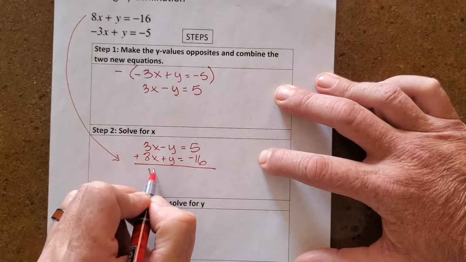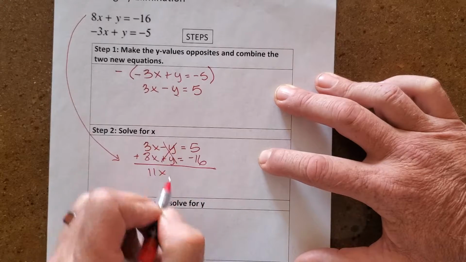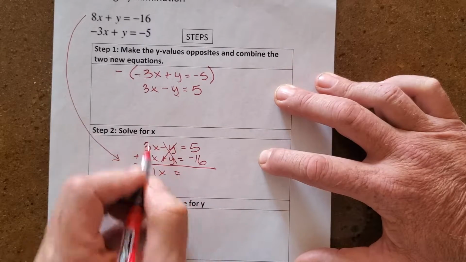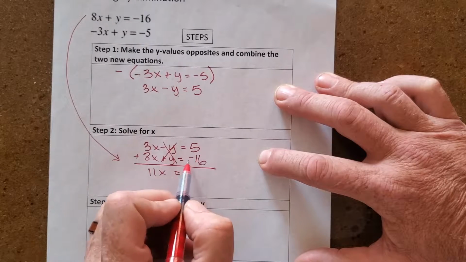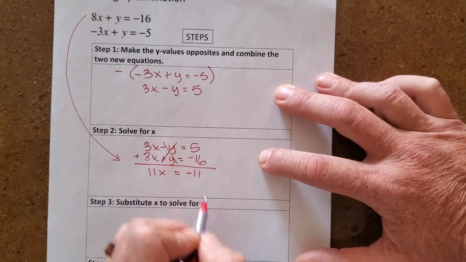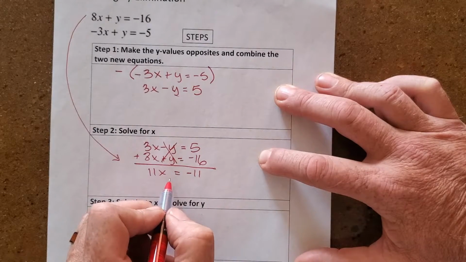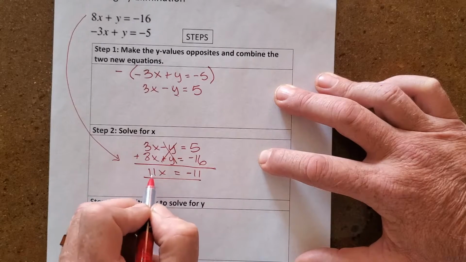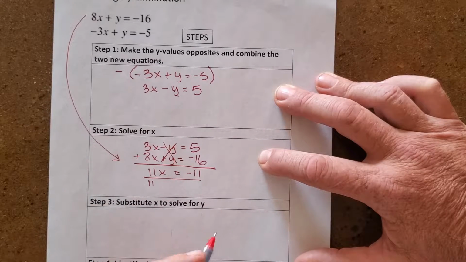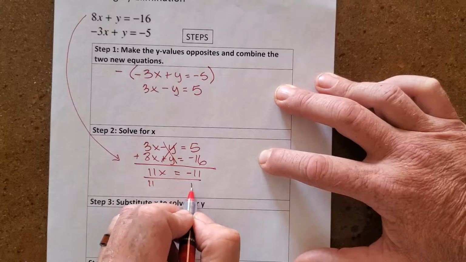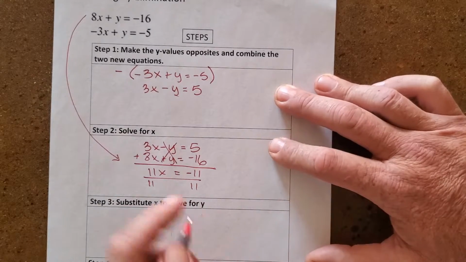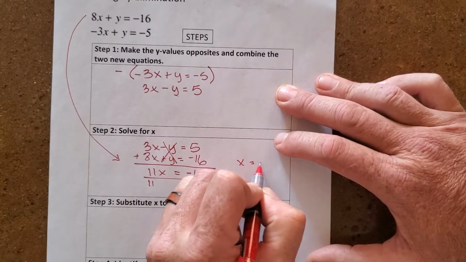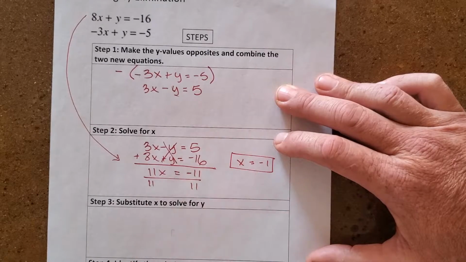3x plus 8x is 11x. The y's cancel out because they're opposites, because I forced that issue up here. And 5 minus 16 is a negative 11. And then from here, you can see that I need to get rid of this 11, okay, or turn it into 1. So we have 1x. And whatever I do to one side, I have to do to the other. And I end up with x equals negative 1.